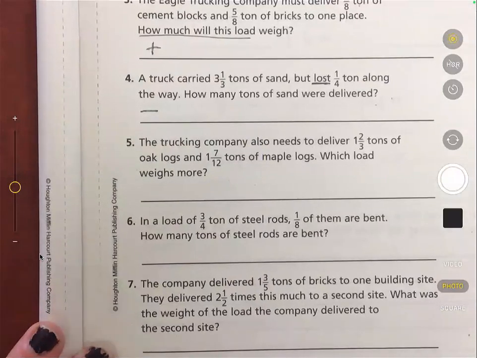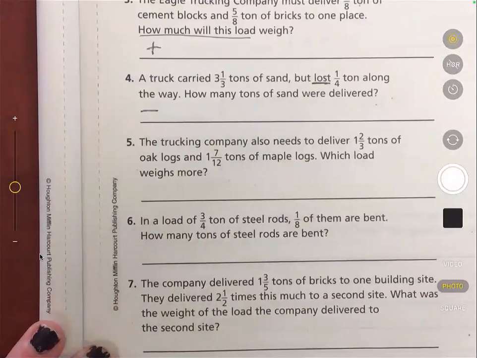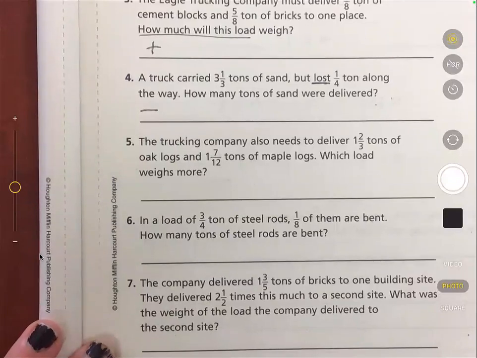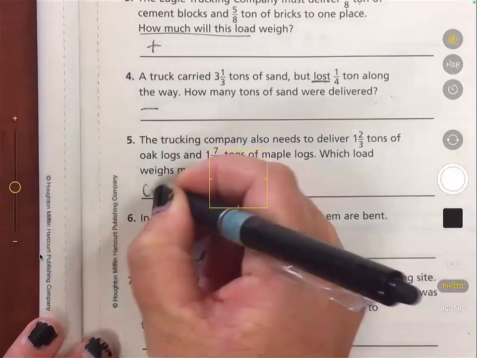The trucking company also needs to deliver 1 2/3 tons of oak logs and 1 7/12 tons of maple logs. Which load weighs more? So I guess I should have included one other thing because this isn't add, subtract, or multiply. What do you think we're going to do on this one? Comparing. We're going to compare them, right? Because we want to know which of those 2 is bigger. So we're going to compare. We're going to figure out greater than, less than, or equal.